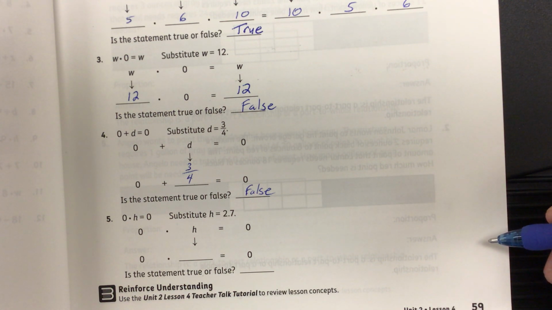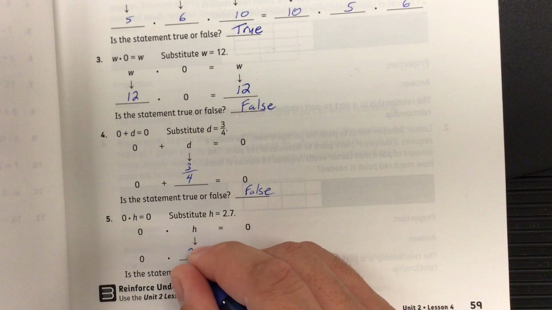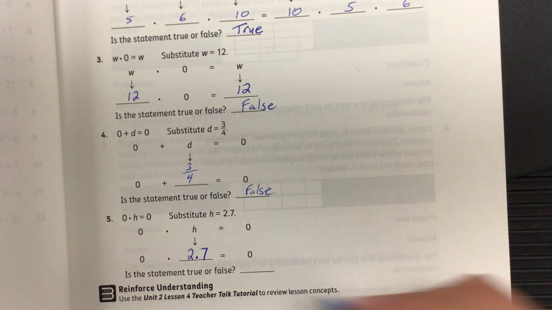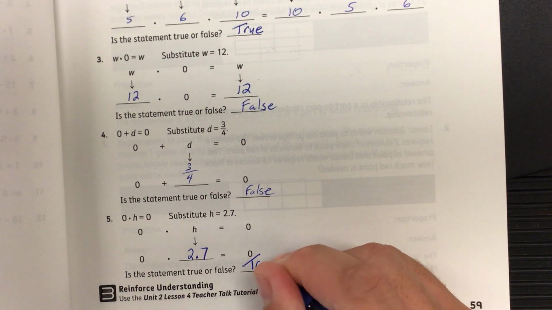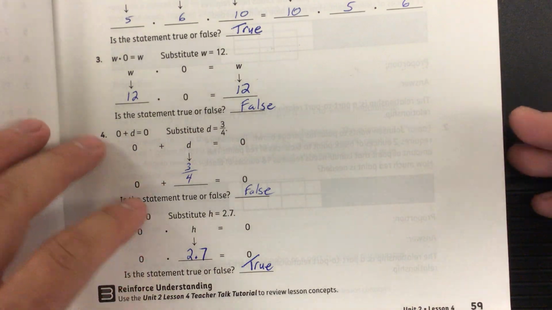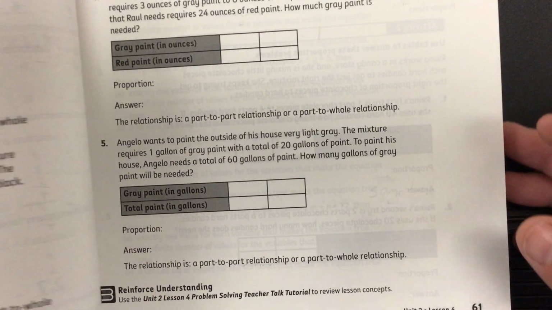And number 5, 0 times H equals 0. H is 2.7. True. Is 0 times 2.7 0? That is true. So on that page 59, you should have true, true, false, false, true. Okay, workbook can be put away for now.